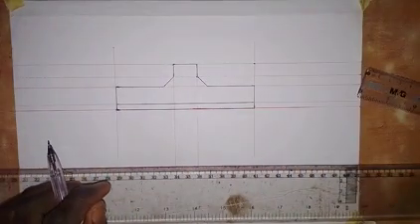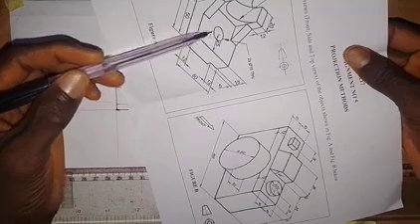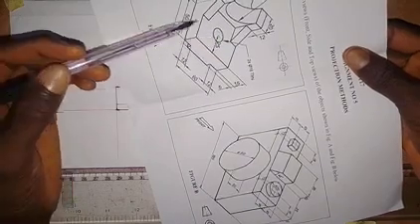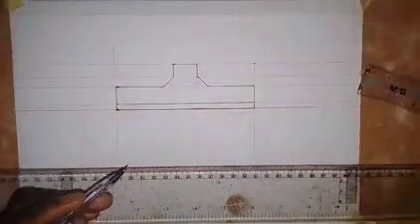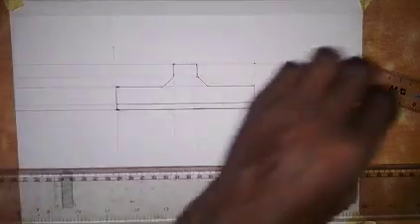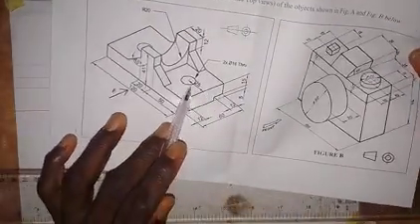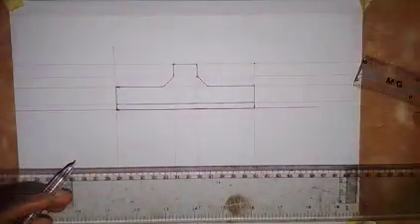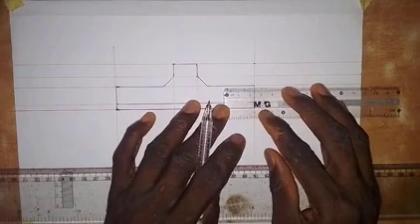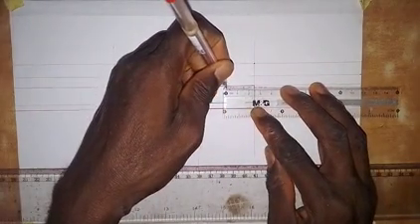Now, the next thing that we are going to put here, we have this hole hidden. So the hole will be hidden in the front elevation. So this hole and this hole will be hidden in the front elevation, and we are told that the center line of this hole from this end is 25. So the same applies to this. So we have to take a measurement of 25, to this point.